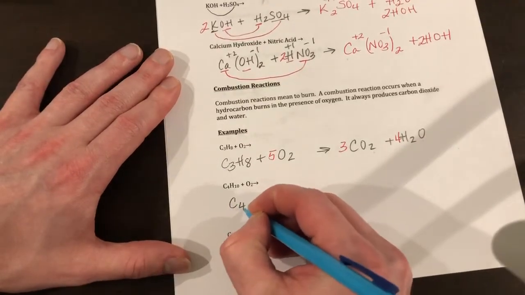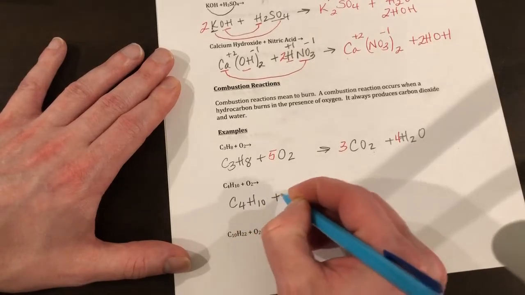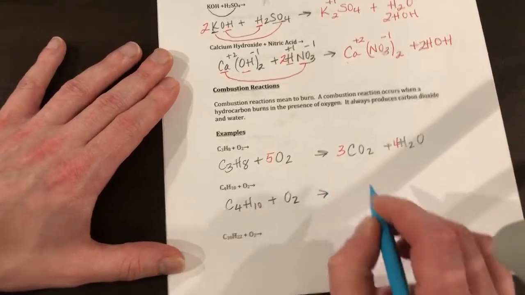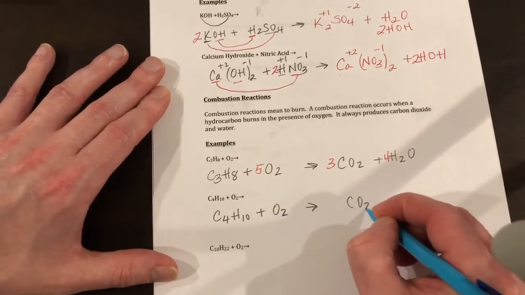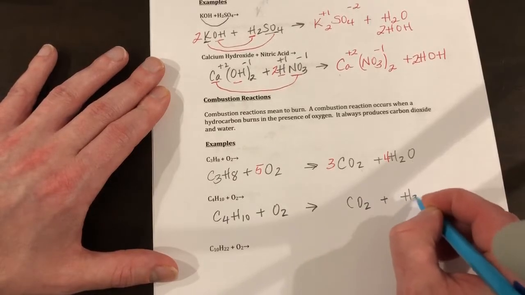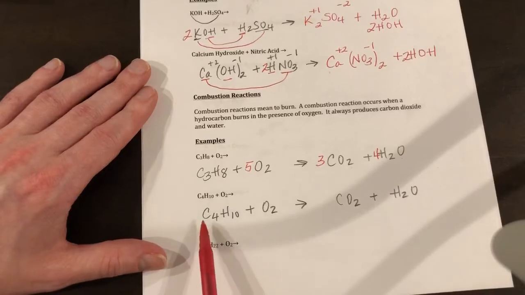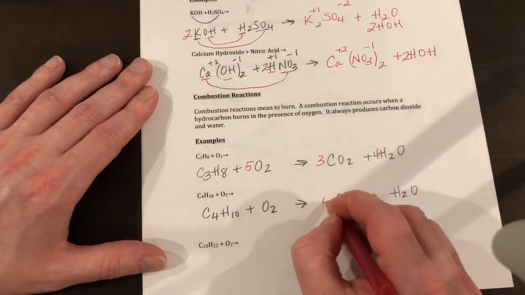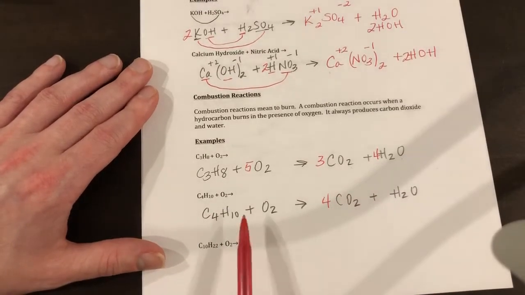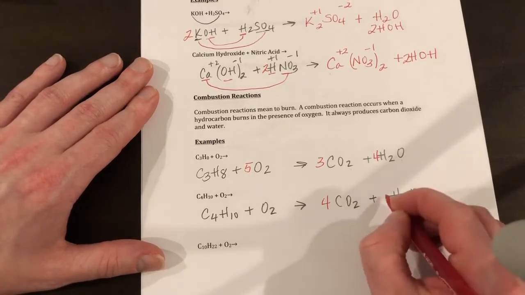Okay, the next one, butane. So we've got C4H10 plus O2. Always produces CO2 and water. Okay, so we're going to balance our carbons first. 4 carbons on this side, we put 4 carbons on that side. Hydrogens, you got 10 on this side, so we put a 5 right here.